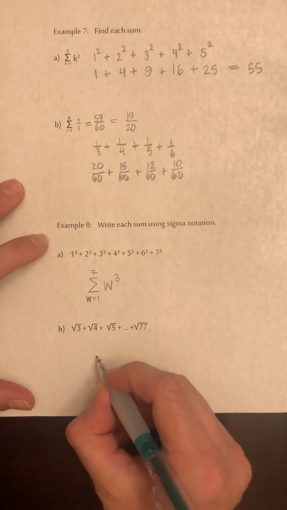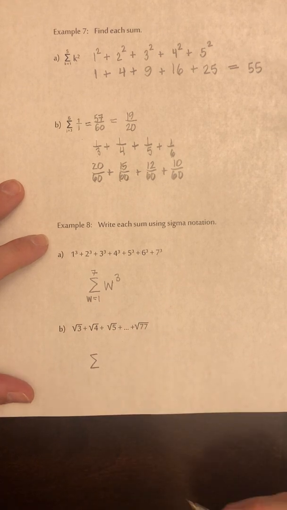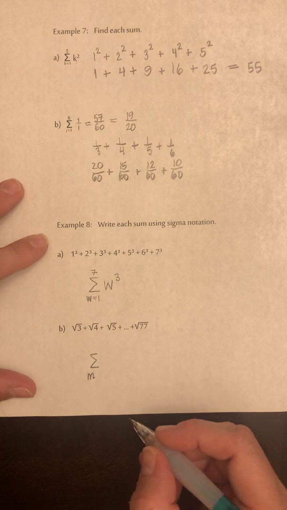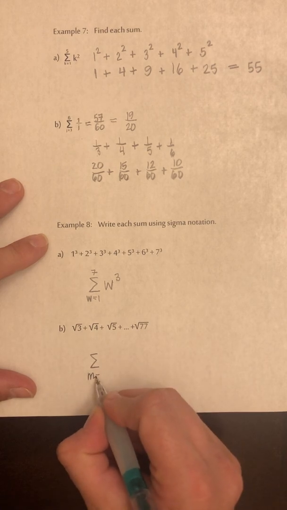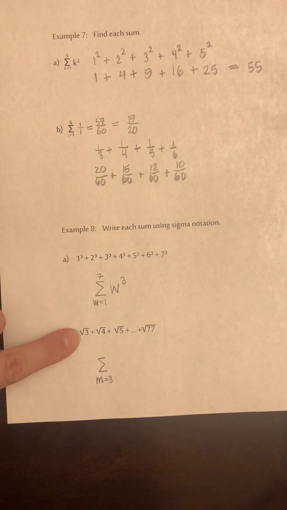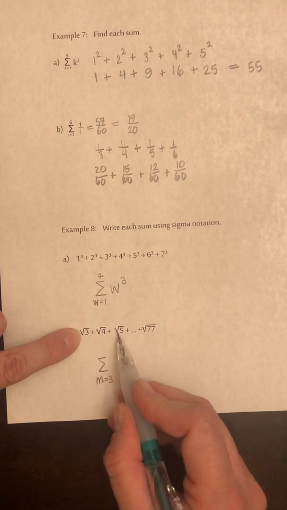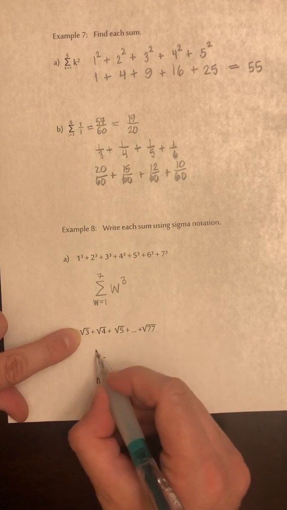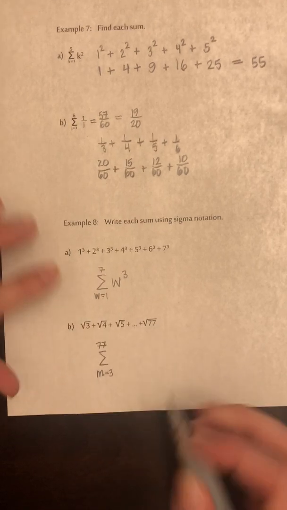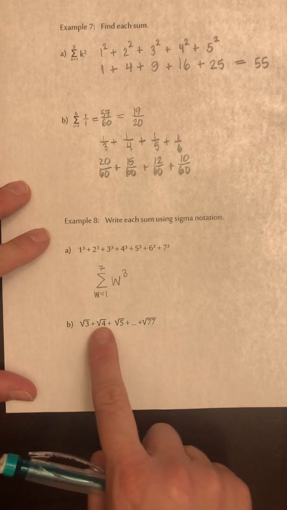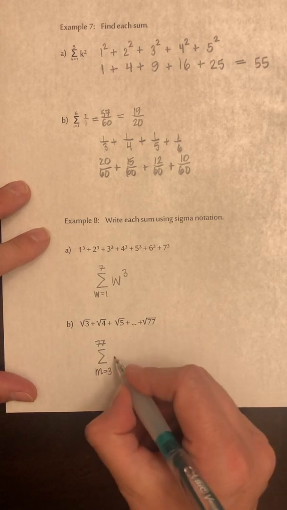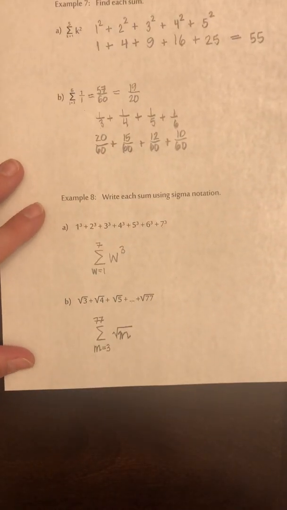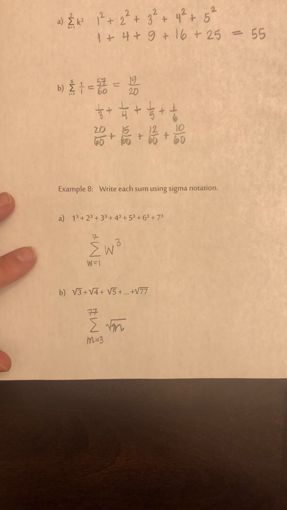So let's take a look at the last one. I'm going to get my sigma symbol. I'm going to use M this time. And I'm going to start with a value of 3. When M is 3, 4, 5, and so on. When does it end? When M is 77. What would the formula be? What's happening to all of those numbers? They are all being square rooted. And so I will square root M, and there you go.